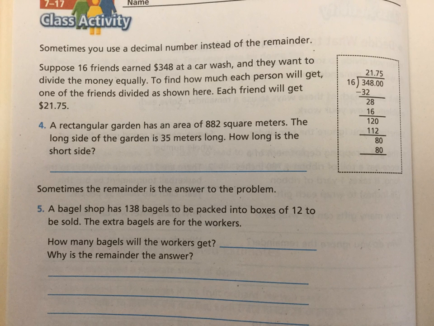Turn the page to page 312. Next situation is sometimes we use a decimal number instead of the remainder. Now for this one, the division's already been done for us. It was done on the last page too, but I didn't like the fact that they didn't show you the reducing. Here we have 16 friends earned $348 at a car wash.